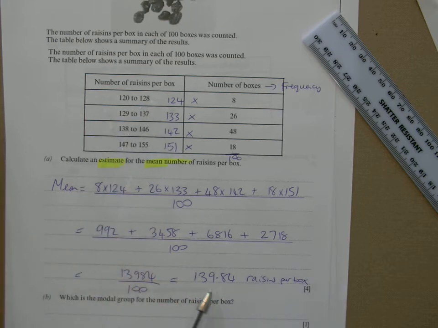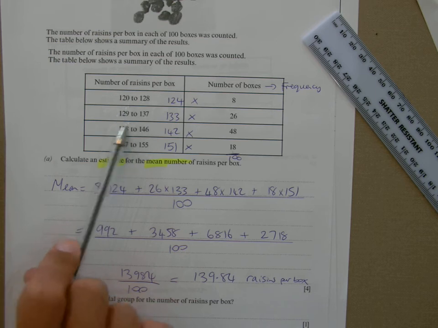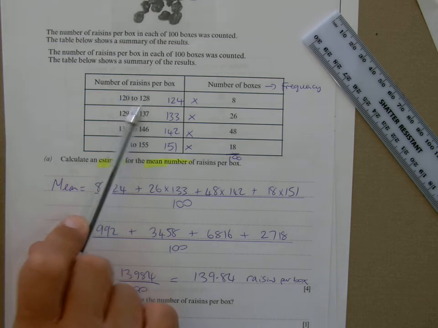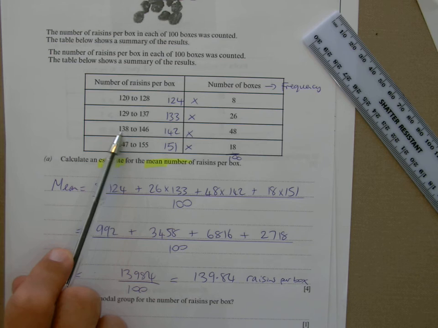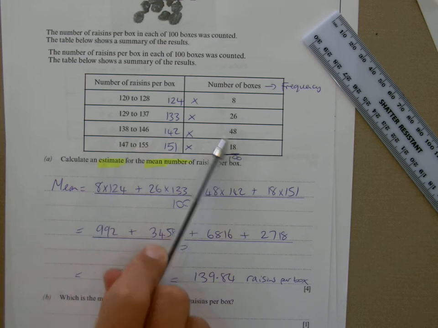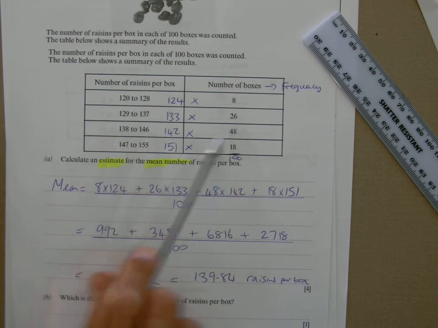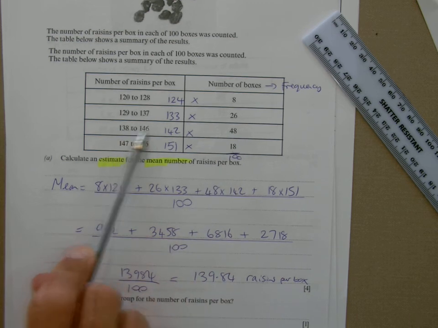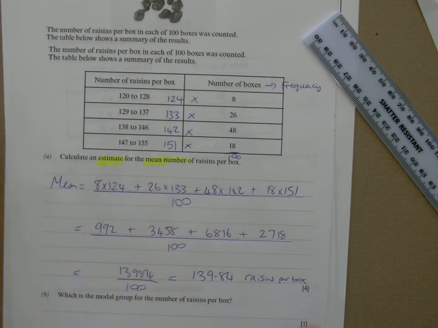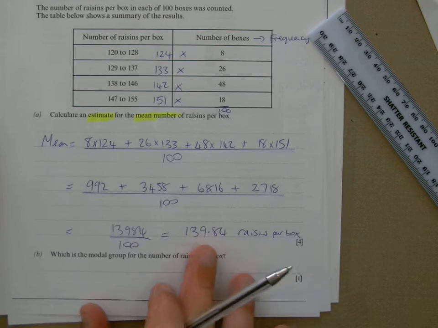It's sensible. That value there is in this range, it is around there somewhere, isn't it? And I'd expect it to be sort of at the higher end rather than at the lower end. 139.84 is around here. It's simply because, if you notice, there's a shed load of boxes that have got the amount of raisins in this range. So I'd expect the mean to be quite high.